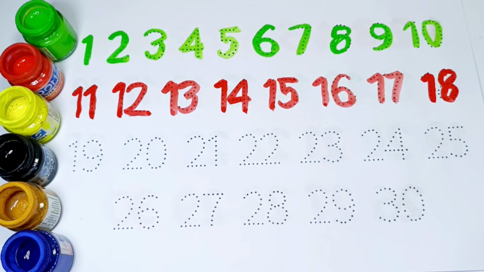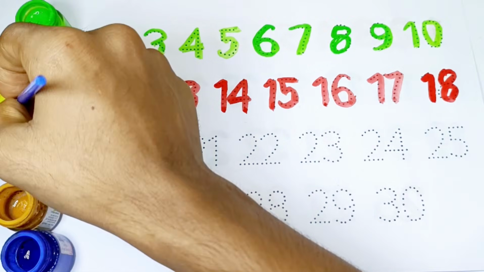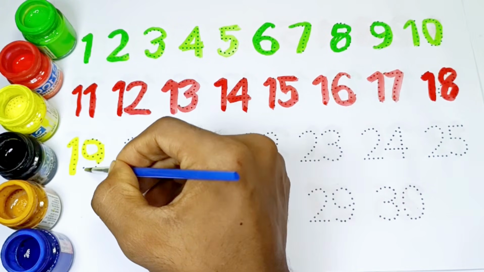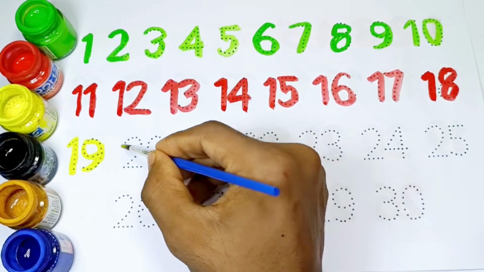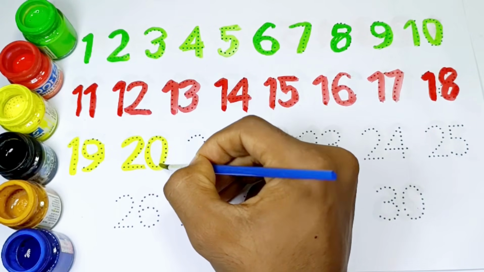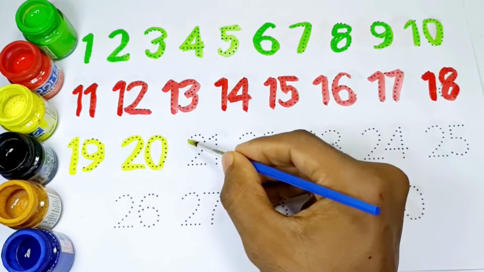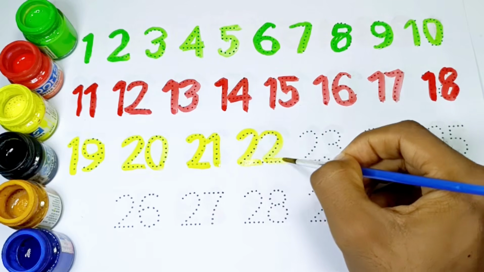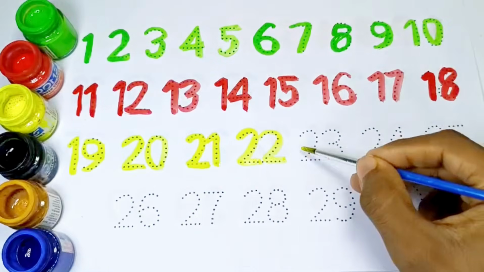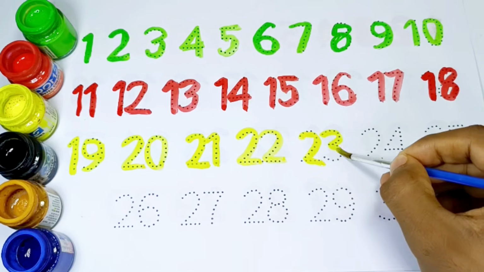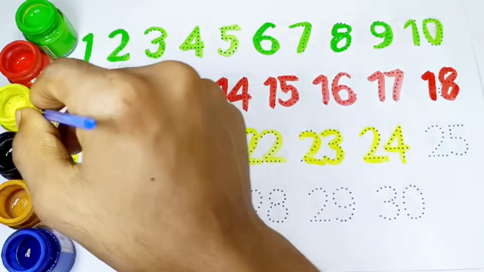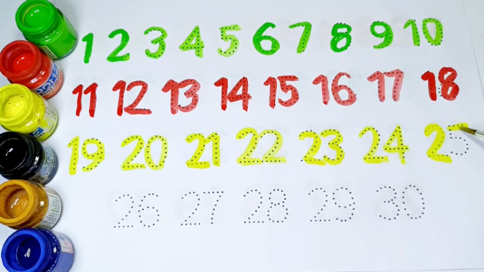Kids, now you draw the number 19 and use yellow color. 19, 20, 21, 22, 23, 24, 25.